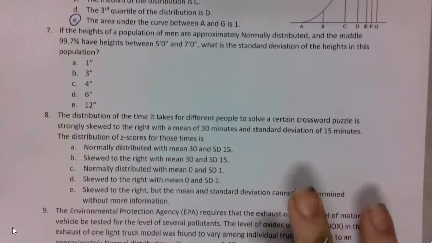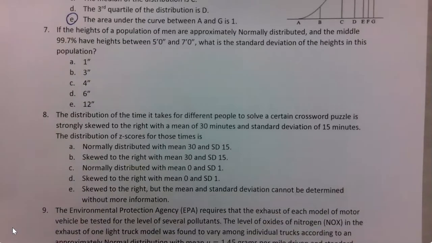Number 7 says if the heights of a population of men are approximately normally distributed, and the middle 99.7% have heights between 5 feet and 7 feet, what is the standard deviation of the heights in this population?